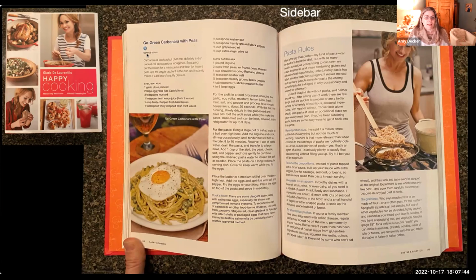And then it says how many it serves, and then it goes into carbonara instructions, and then it goes into the ingredients, and then it goes into the step-by-steps. And then over here on the right is a sidebar. It says pasta rules. This is a sidebar. And then it goes into something about pasta.